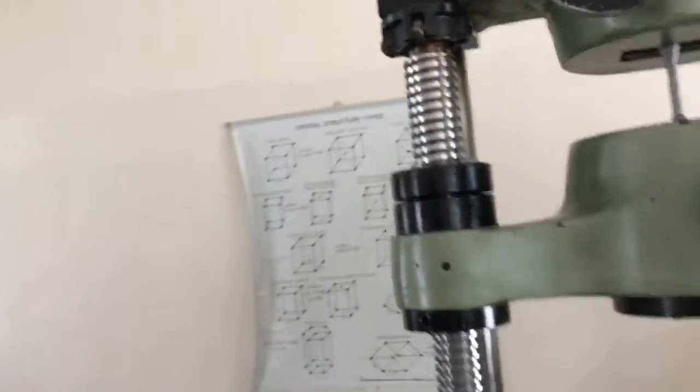Now I show you this failed specimen here. The failed specimen looks like this. As you can see, it looks like the cup and cone arrangement. This is the failed specimen.